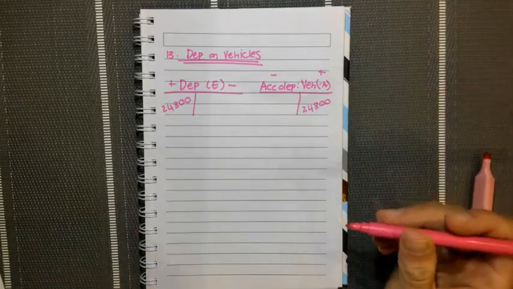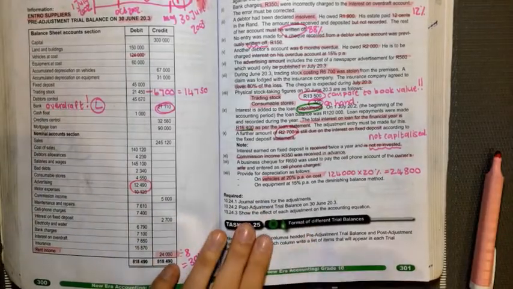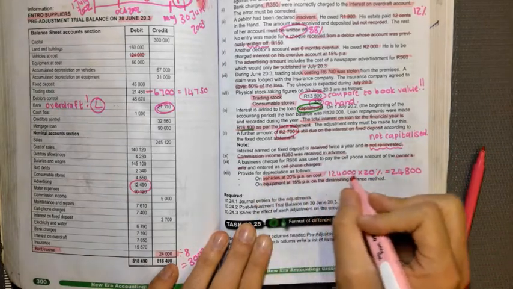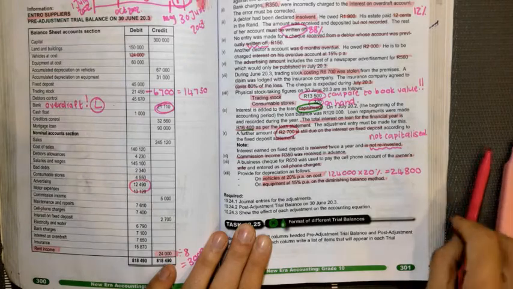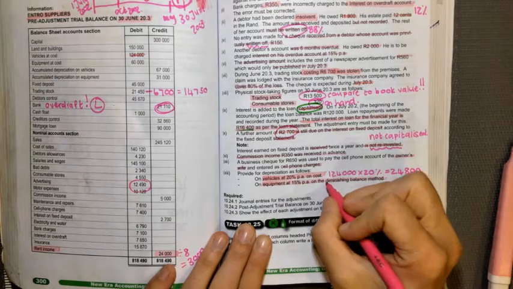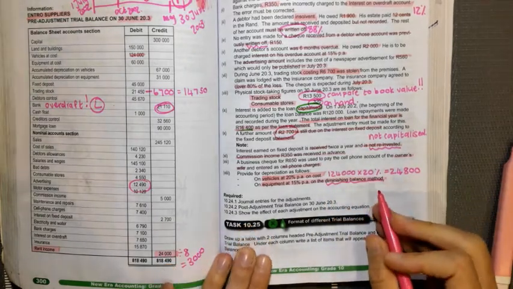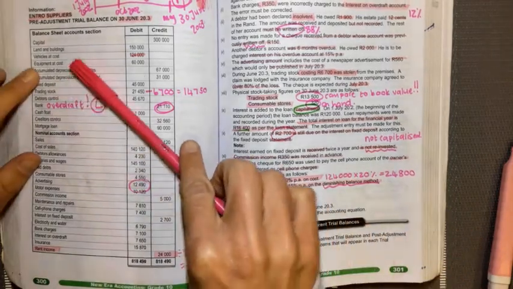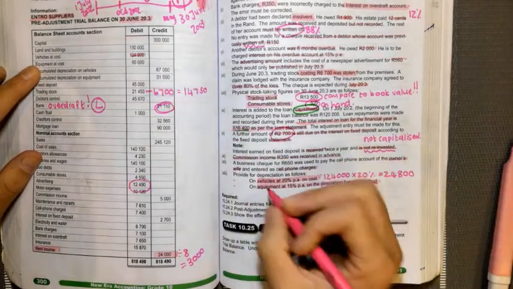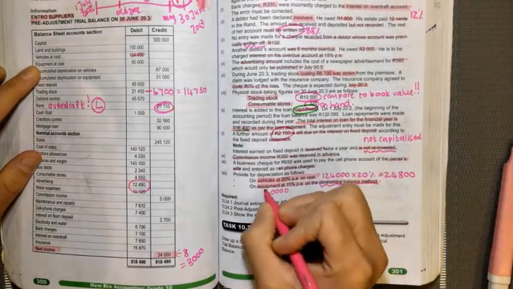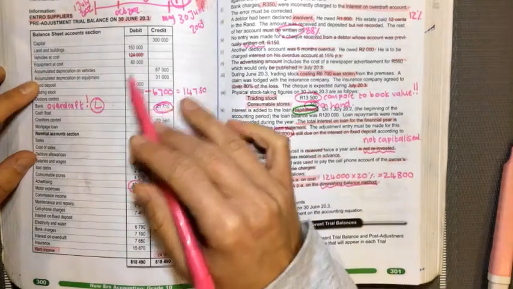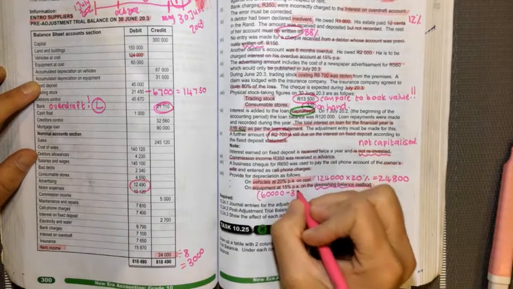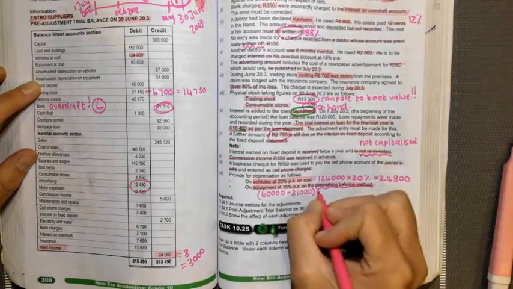And then last but not least, depreciation on equipment at 15% on the diminishing balance method. If it's this method, then you have to remember you need to work with the carrying value. So you have to take the cost of equipment, the 60,000, and subtract the accumulated depreciation of equipment, the 31,000, before you can multiply it with the percentage.